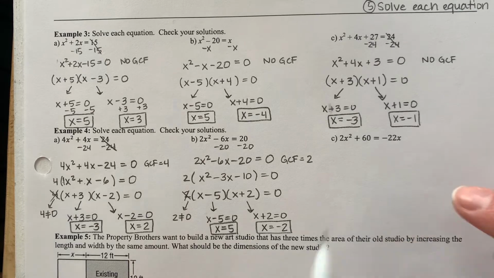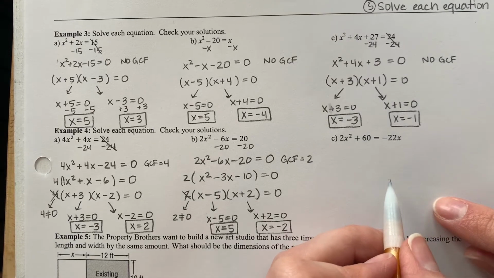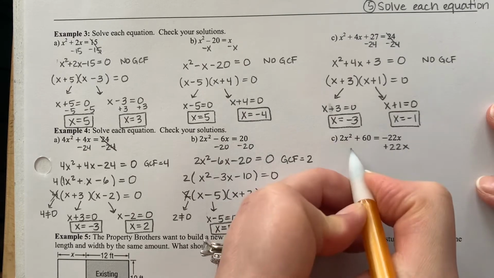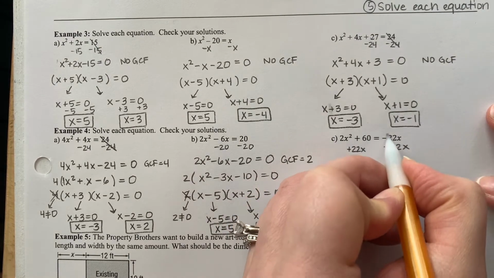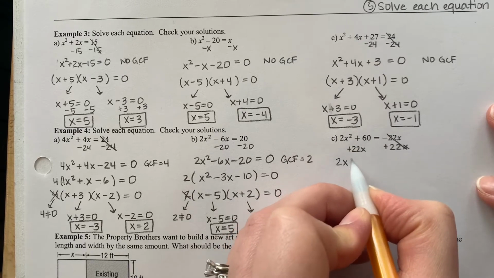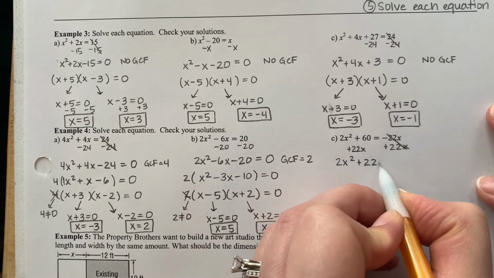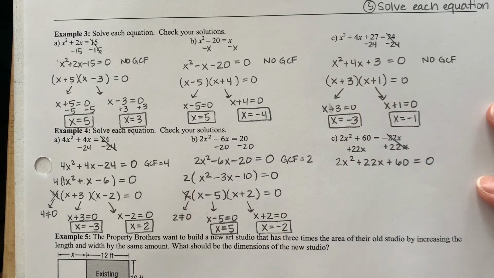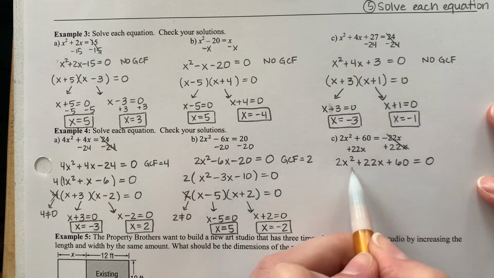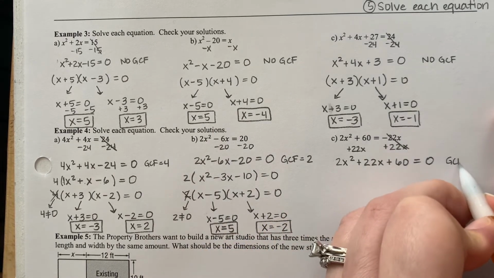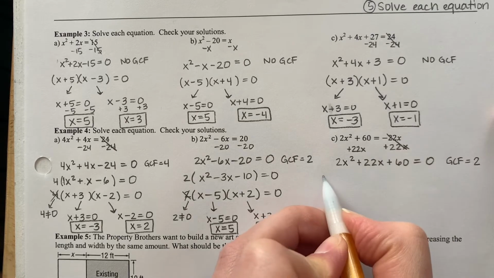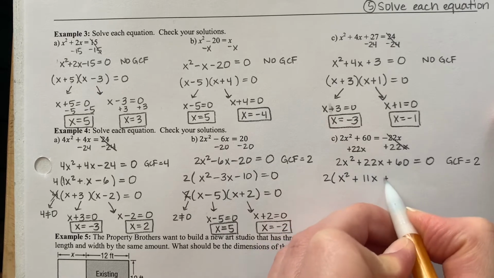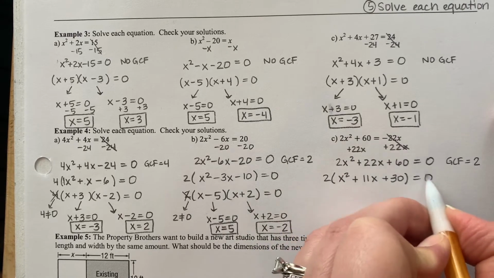All right. For this one, feel free to pause the video and try it on your own and see how it goes. The first thing we're going to do is add 22x to both sides. Now be very careful to make sure your polynomial is written in standard form to get it equal to 0. The 22x has to go in the middle of the polynomial. Now I do have a GCF of 2, so I'm going to remove that 2, and I'm left with x squared plus 11x plus 30 equal to 0.